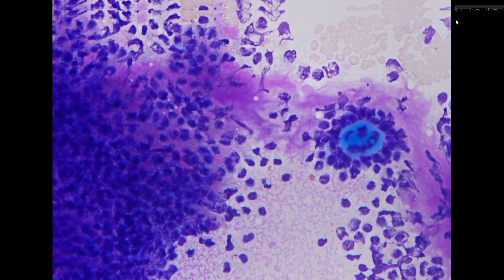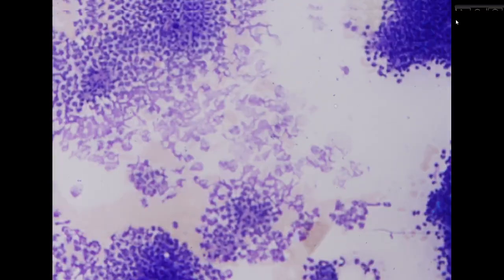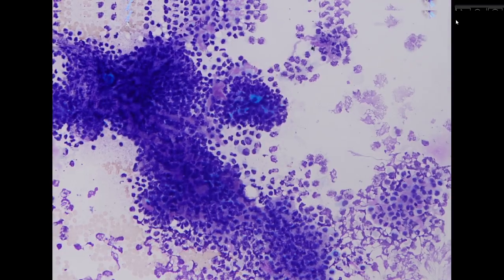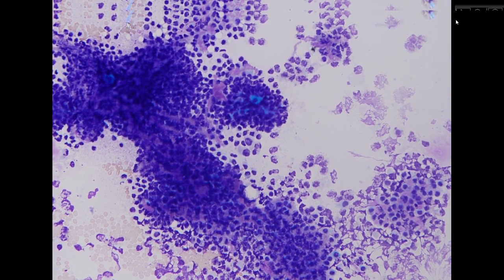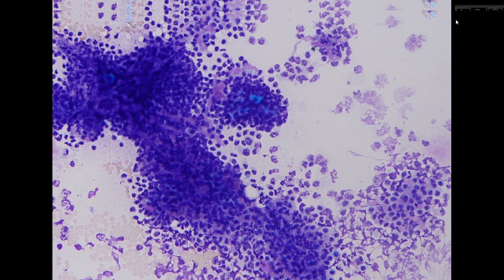For the basal cell tumor, usually it will show much more prominent chondromyxoid matrix with a more sharp border. So overall, I think this most likely represents the pleomorphic adenoma, but with predominant basaloid features. So it's most likely a cellular pleomorphic adenoma.